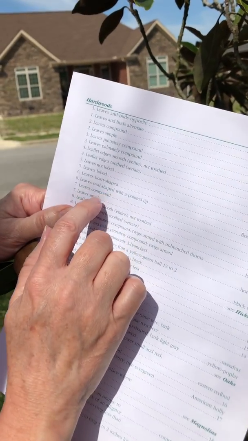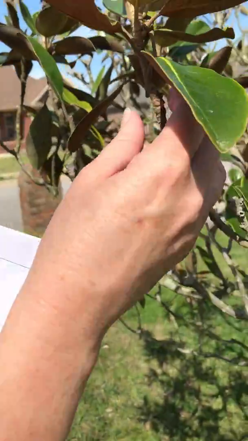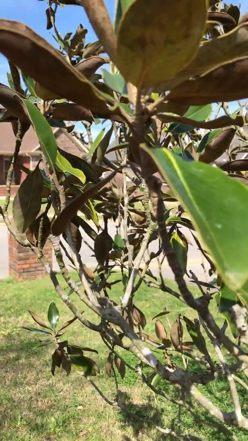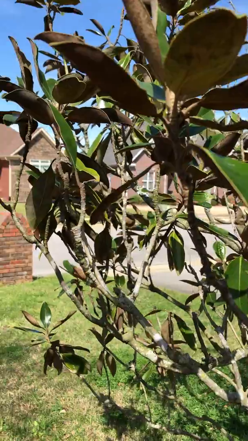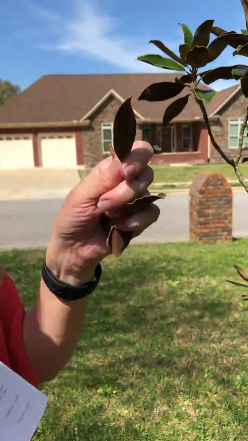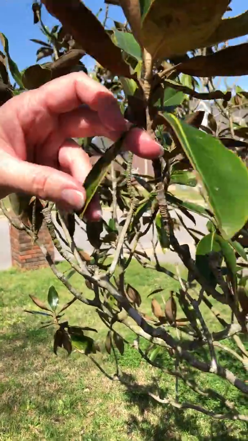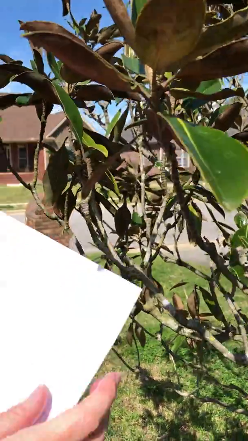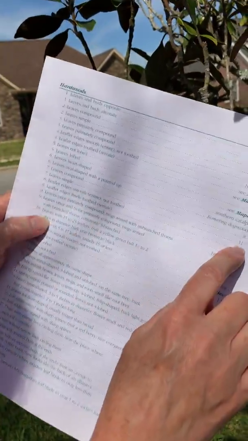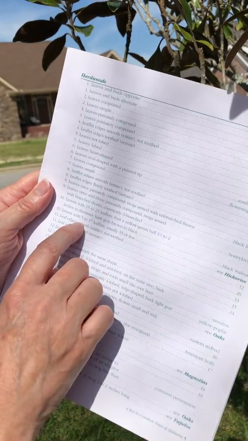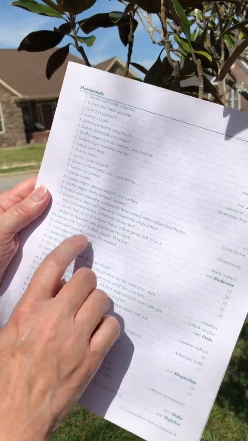They're compound or simple. That means when you're looking at it, each leaf is separate. So when I take all these leaves, they're not all connected. They're separate leaves. So these are simple leaves. I'll show you a compound leaf in just a minute. So leaves are simple, and now I go down to leaf edges are smooth or toothed.